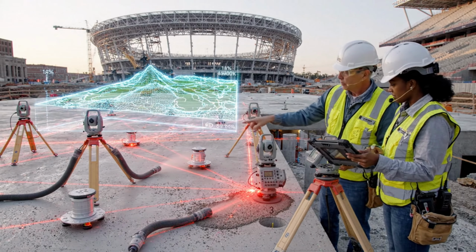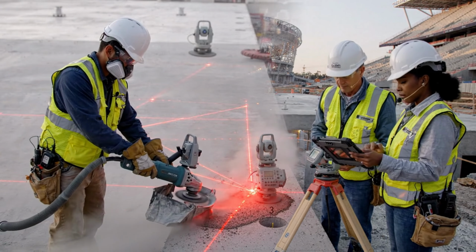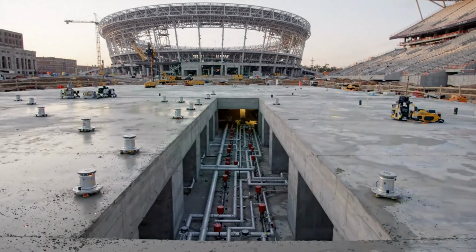We've got a high spot here. The red zone is several millimeters out of tolerance. All right, understood. Get the grinders on it now. We need that rescan by 9.